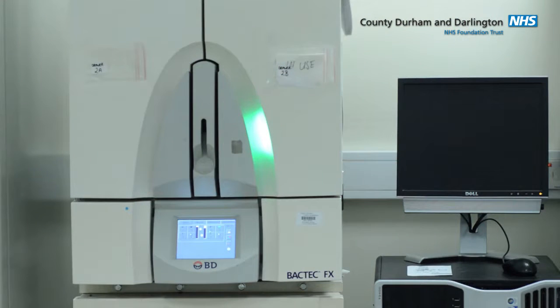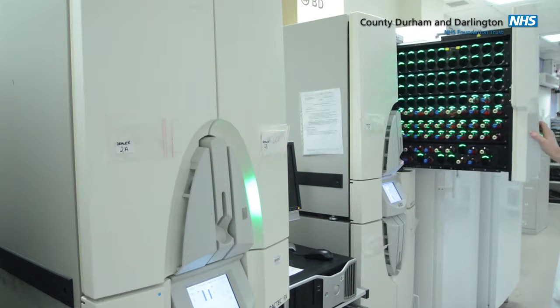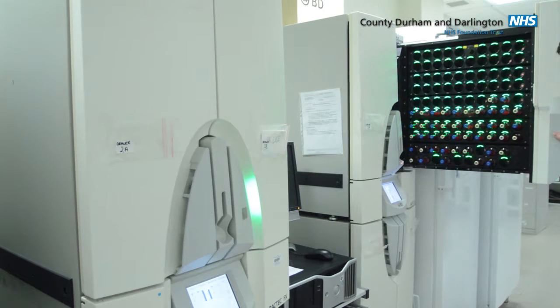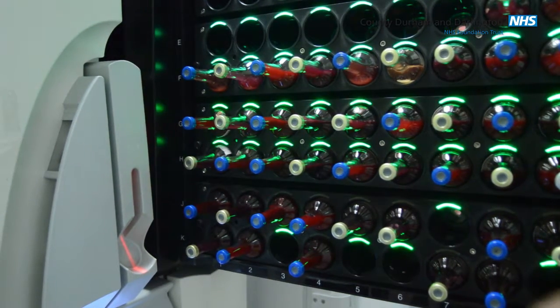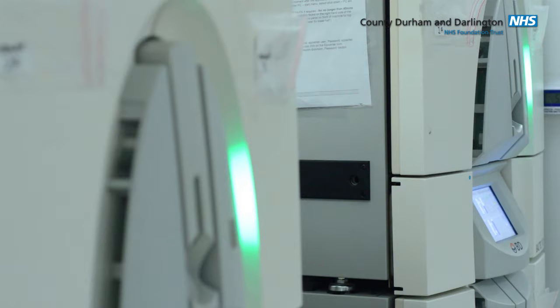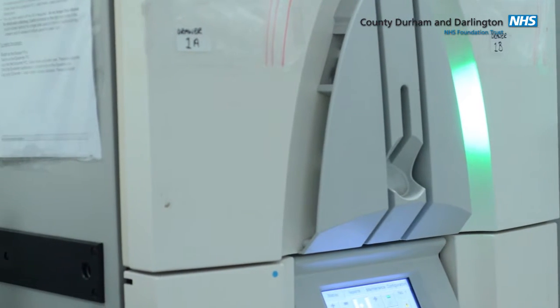The laboratory incubates all blood cultures for a minimum of 5 days. Culture for blood specimens is an automated process. Consultant microbiologists will communicate any positive results with the clinical team and advise appropriately. There is no need to telephone for negative blood culture results.